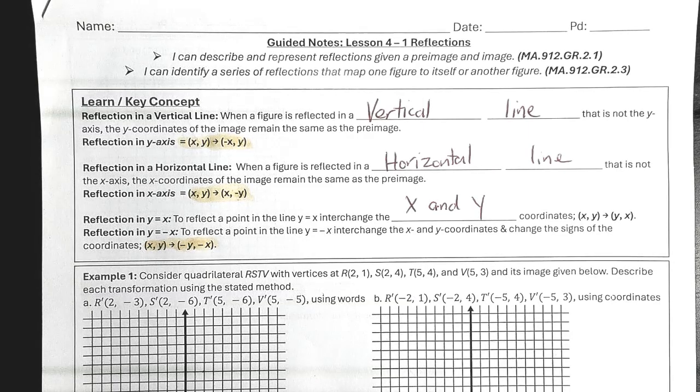Welcome back, students. In this video, we're going to cover lesson 4-1. This is reflections. Module 4, we're going to cover all transformations, but this lesson we start with reflections. Standards are listed below the title. Let's go ahead and get into the key concepts here.